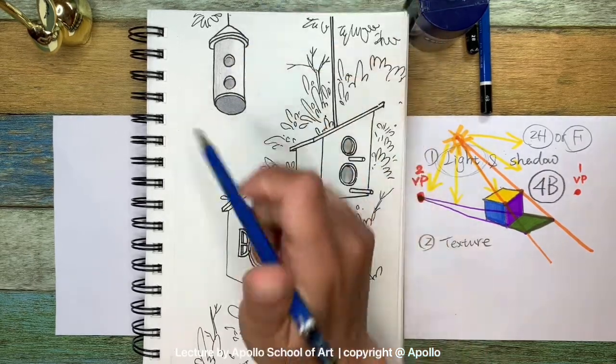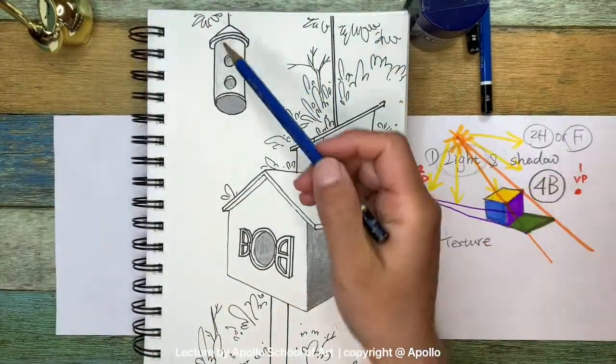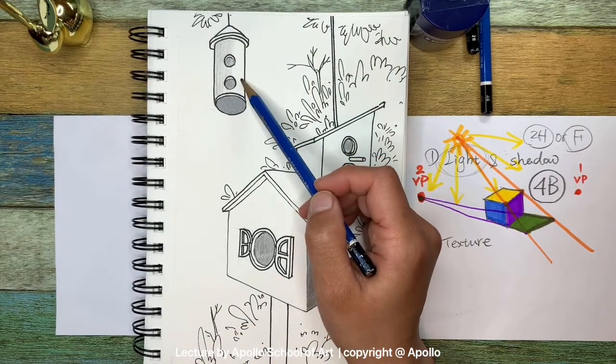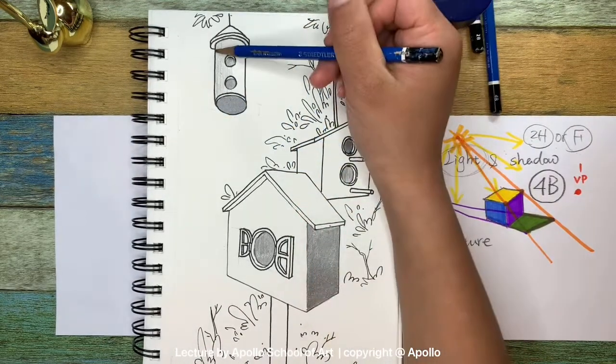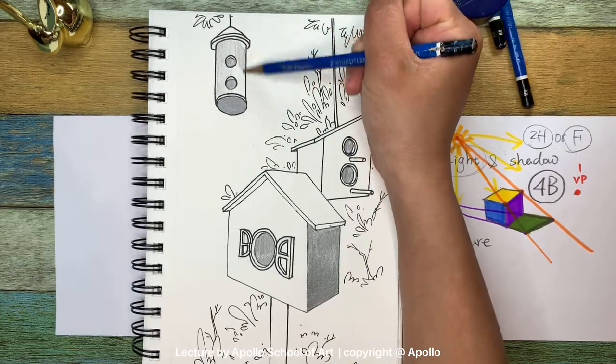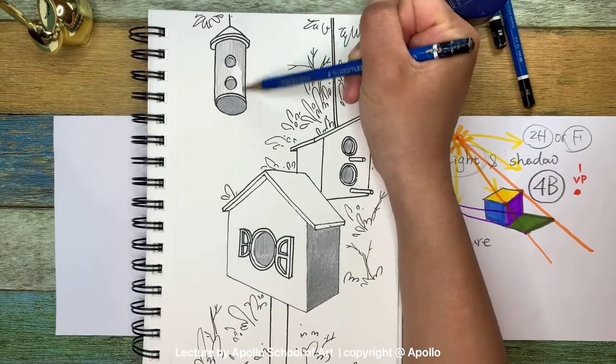Okay, on a cylinder the face is round, which means this side should be a little bit darker. It should be getting darker here. So I'm going from bright, then getting darker. We'll have dark, medium, and light.